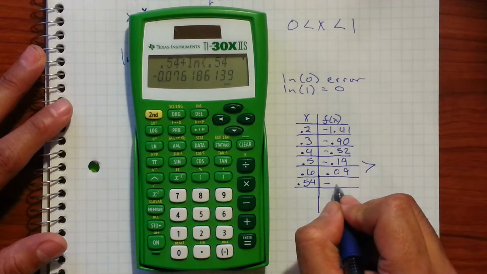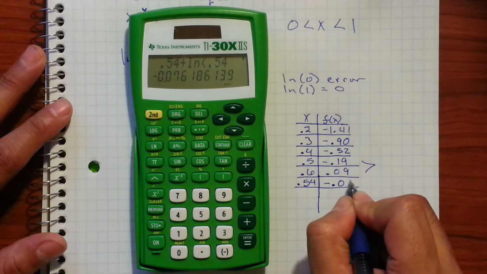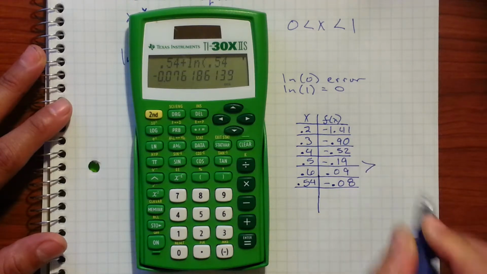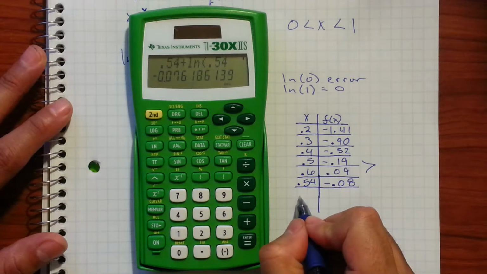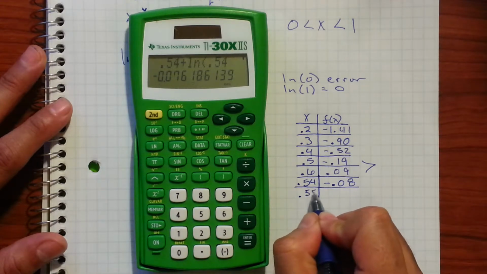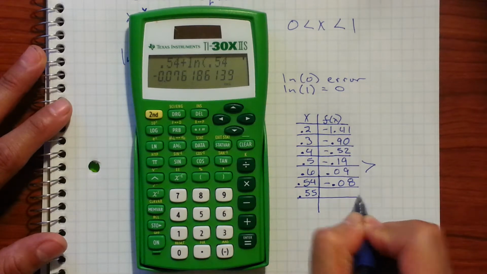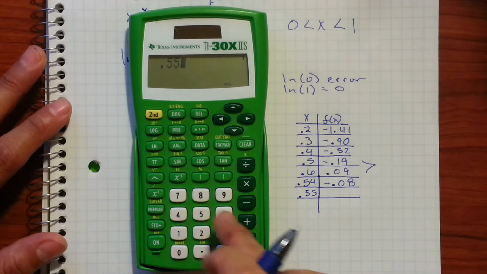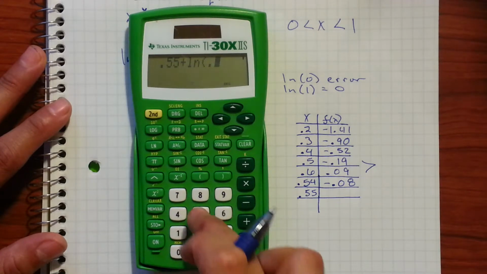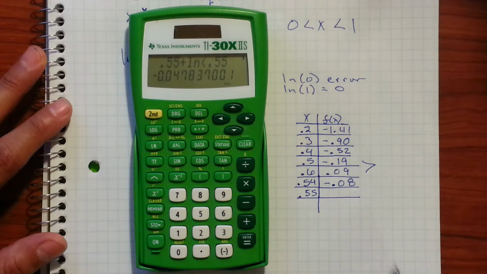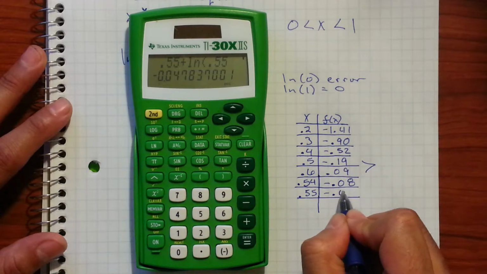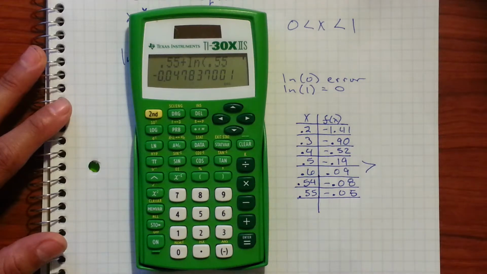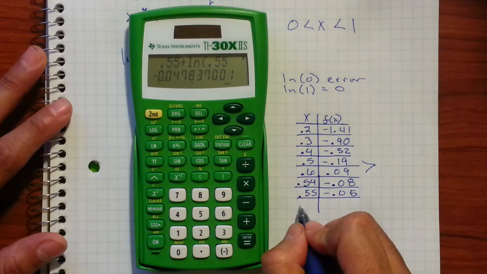I have negative 0.08. Now let's try the next one. So I'm in the negatives now. So 0.55. So 0.55 plus ln 0.55, negative 0.05. Okay, so let's try another one.